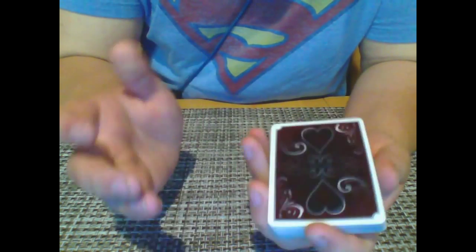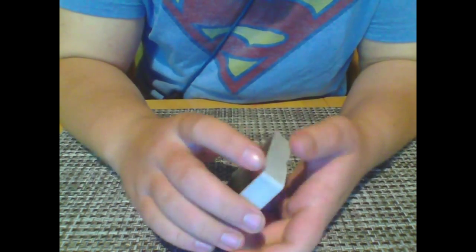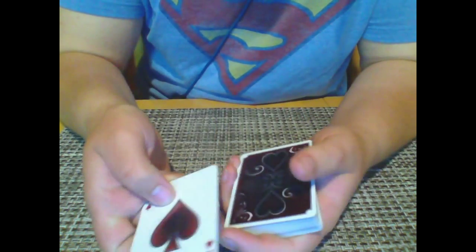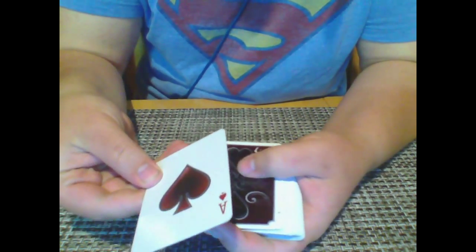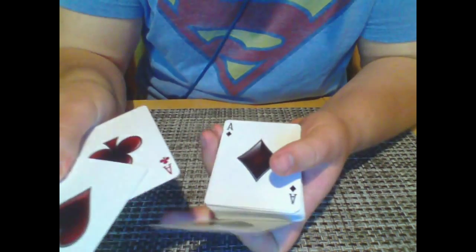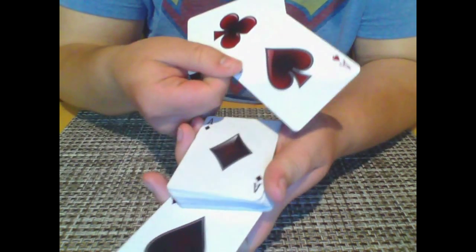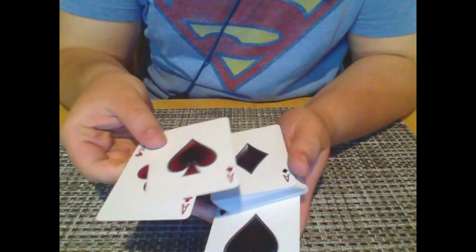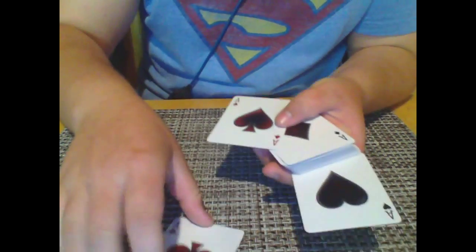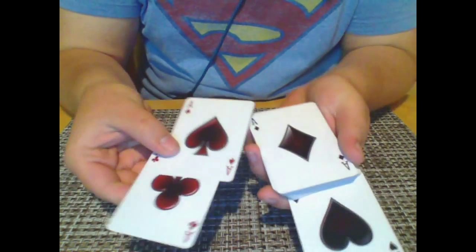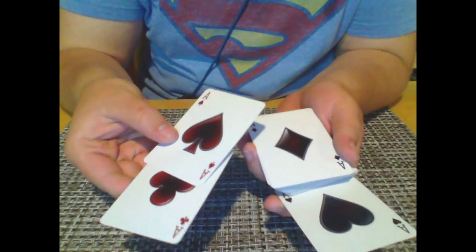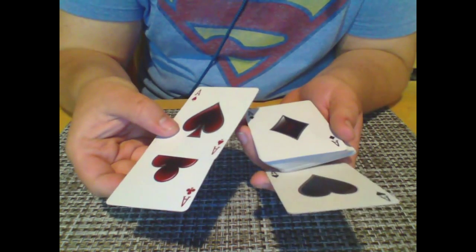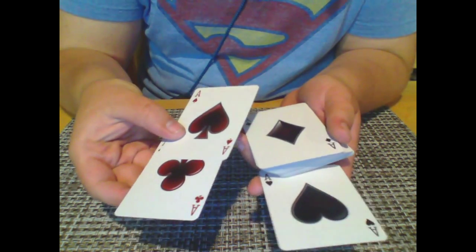Now I want to get into a little bit of the design elements of the faces of the cards, starting off with the aces. This right here is the ace of spades, but all four aces have been completely customized, and I used a lot of gloss to make them look like gemstones.